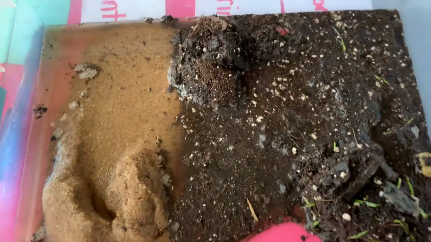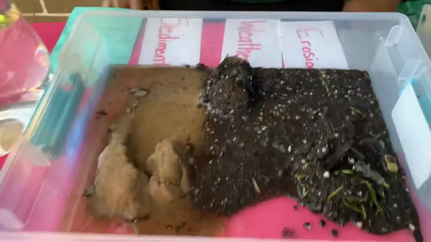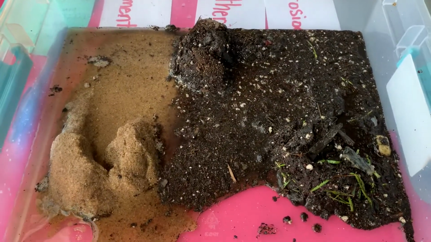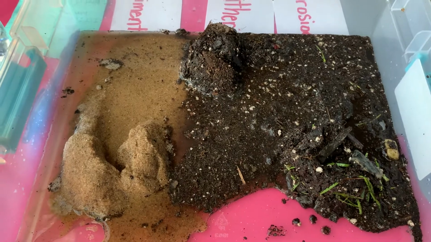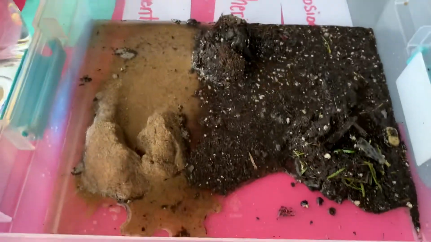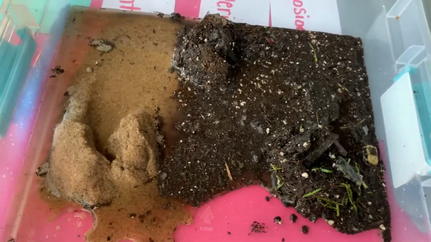So we're just going to take a moment and check out all of these different piles. Our question is, which pile was affected the most? And why do you think that happened?